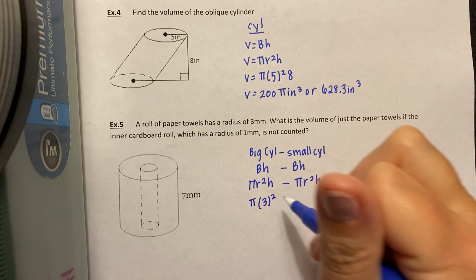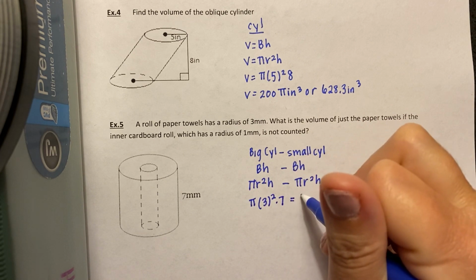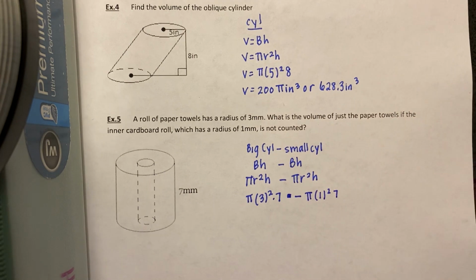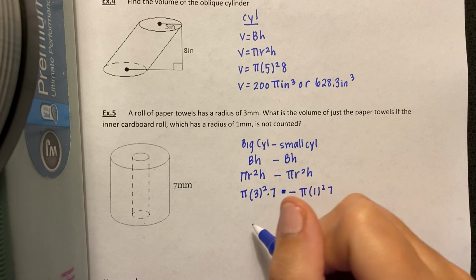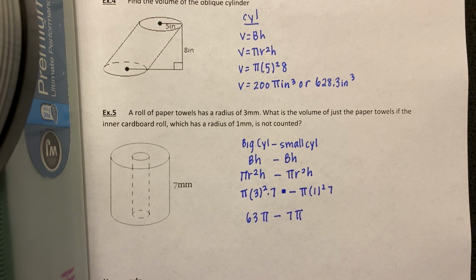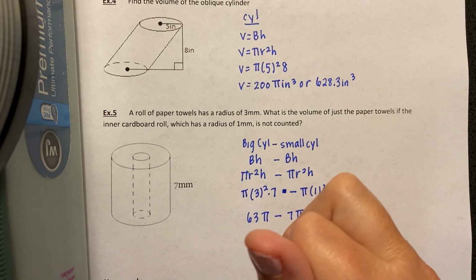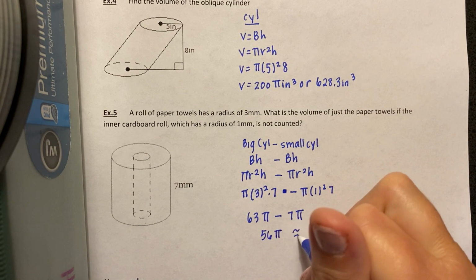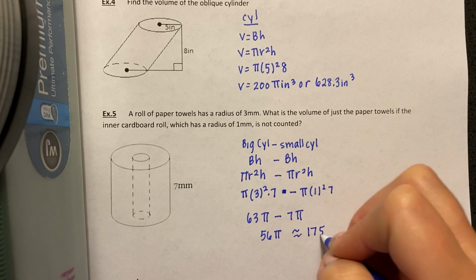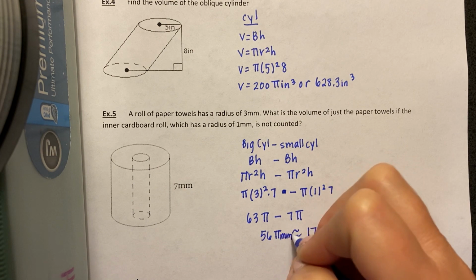So the only difference here is the radius. The big one has a radius of 3 and a height of 7. Whoops, that should be minus. And this one has a radius of 1, but still a height of 7. So this ends up being 63 pi, take away 7 pi, so you can leave your answer in terms of pi as long as it doesn't tell you differently. So this will either be 56 pi, which is about 175.9, and these should both be millimeters cubed.